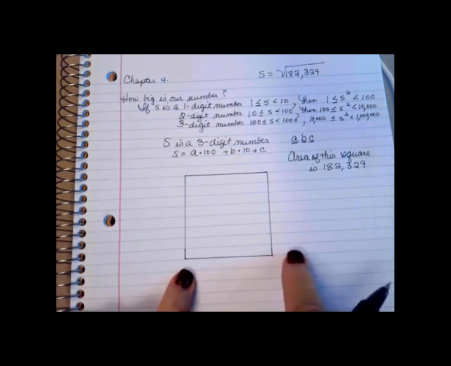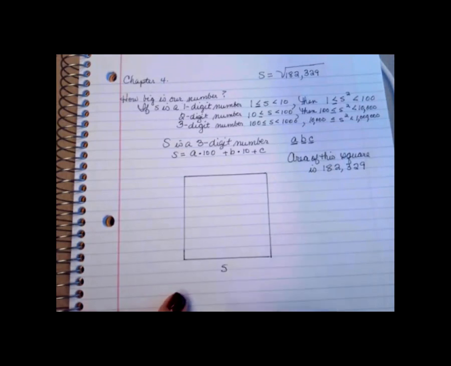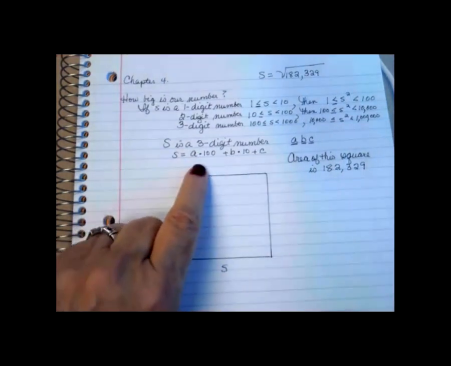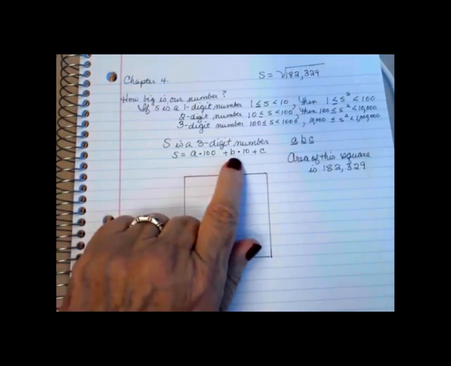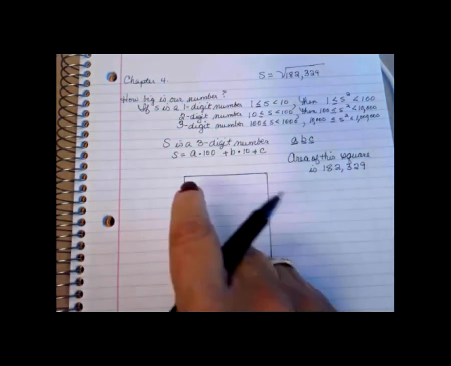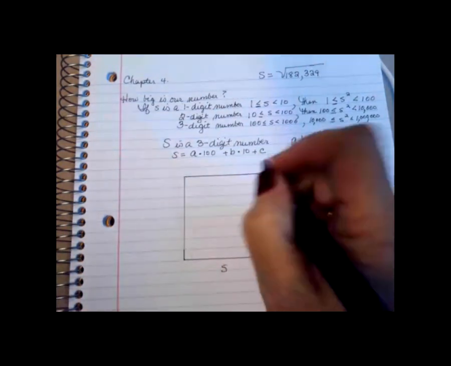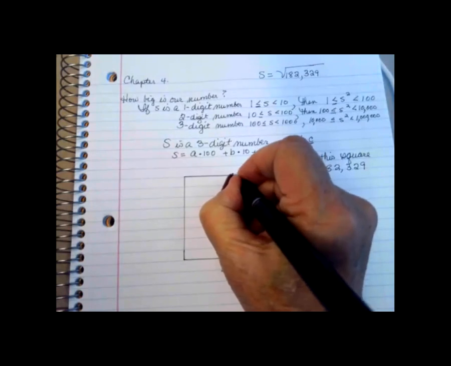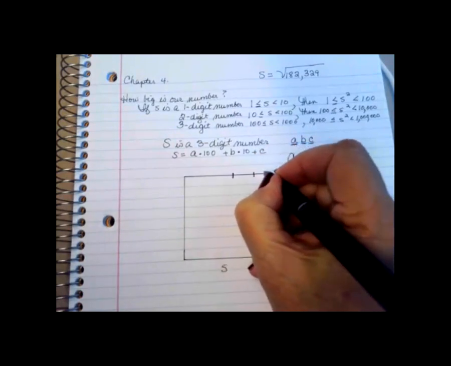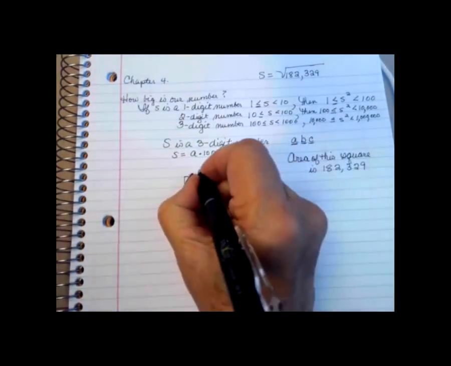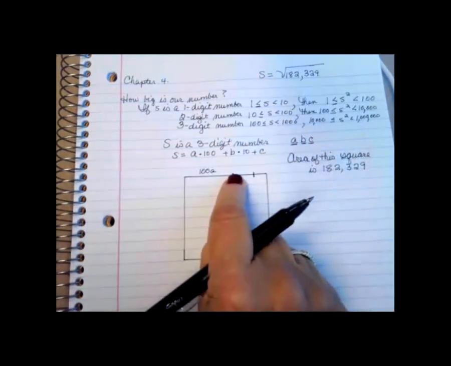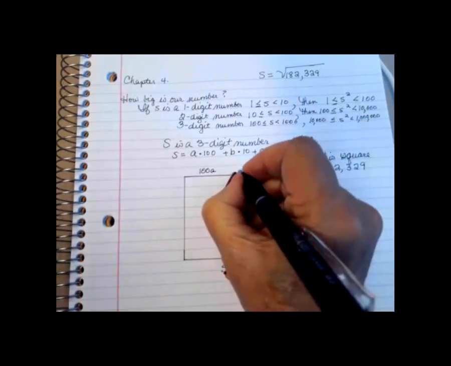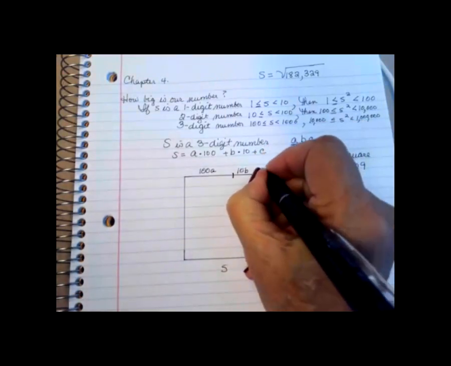S is the length of each side. Remember, S is equal to that expression right there. And what I'm going to do is divide up the sides into those three parts. So if S is this, this is how many hundreds I've got, this is how many tens I've got, and this is how many ones I've got. So this is 100A. That length right there is my hundreds. This length is my tens. This length is my C's.